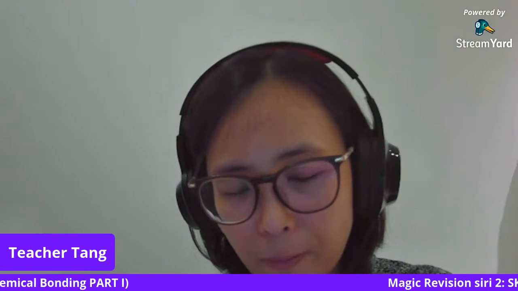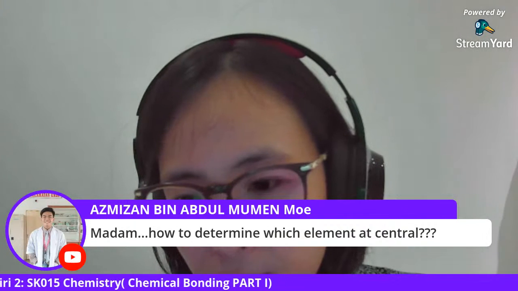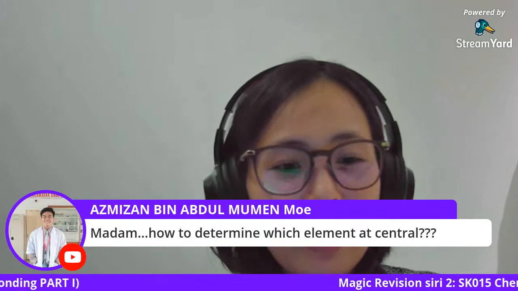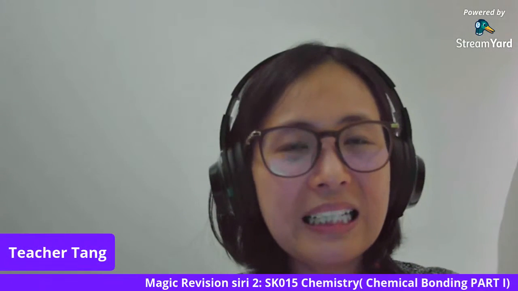Then, if it is possible to form multiple bonds, which one is the most plausible Lewis structure? You need to determine it through the formal charge calculation. Okay, how to determine which? Again, the central atom must be the least electronegative atom. So you just need to remember your chapter 3.